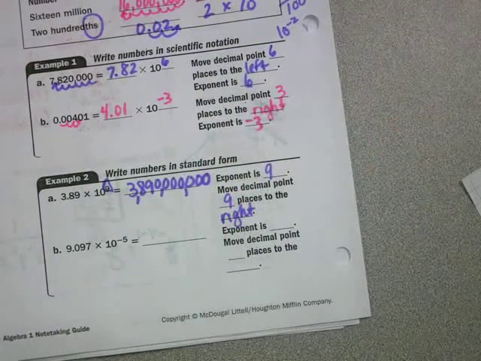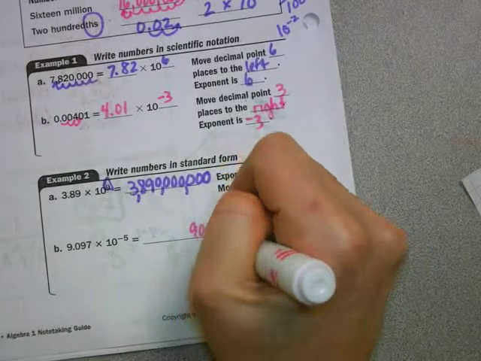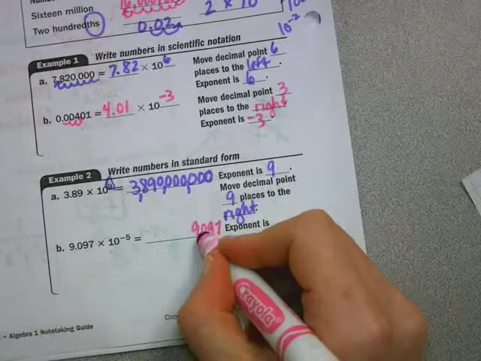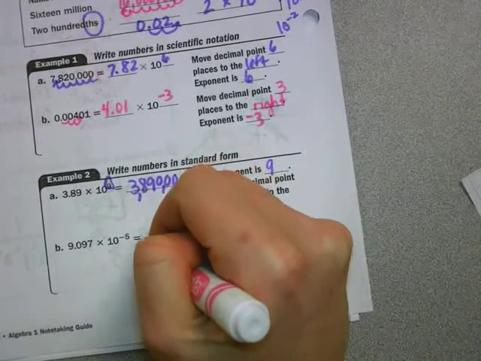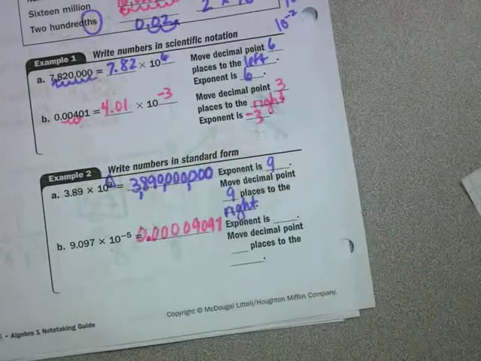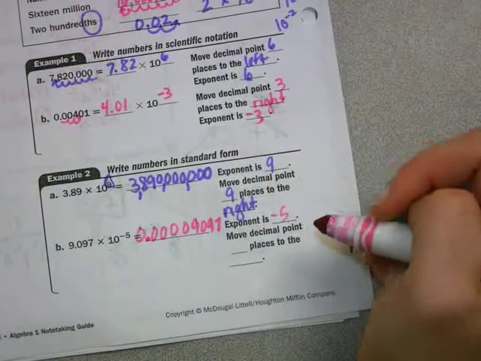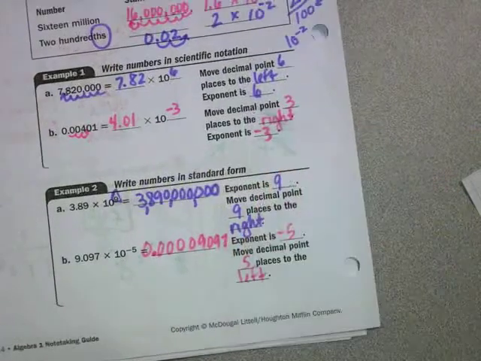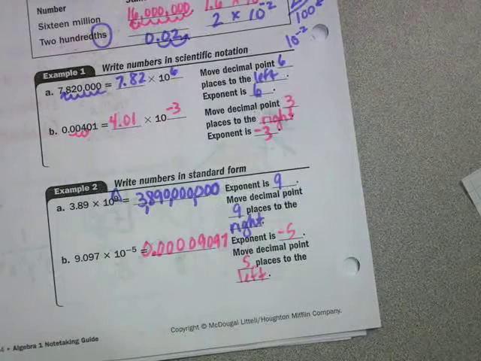The last guy, negative exponent, so you know you're going to have a teeny number there. So I'm going to do 9097. It's going over 5 places, so right now it's gone over 1, 2, 3, 4, 5. There's my decimal place, and you hold the 0 out in front there. So it's negative 5. We move the decimal point 5 places to the left. All right, there's your quick and easy scientific notation refresher.